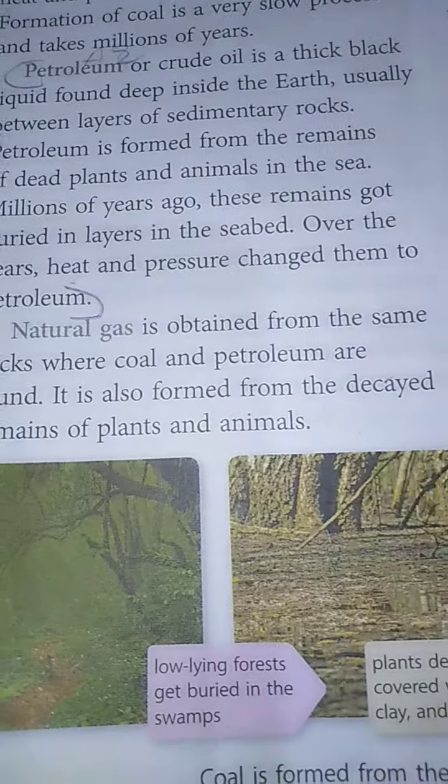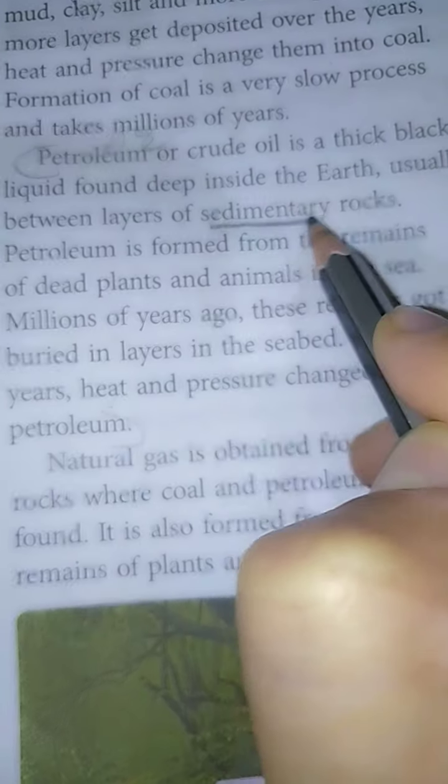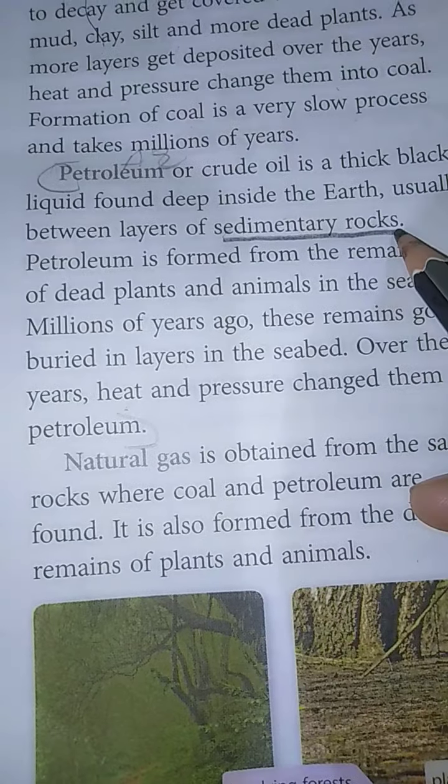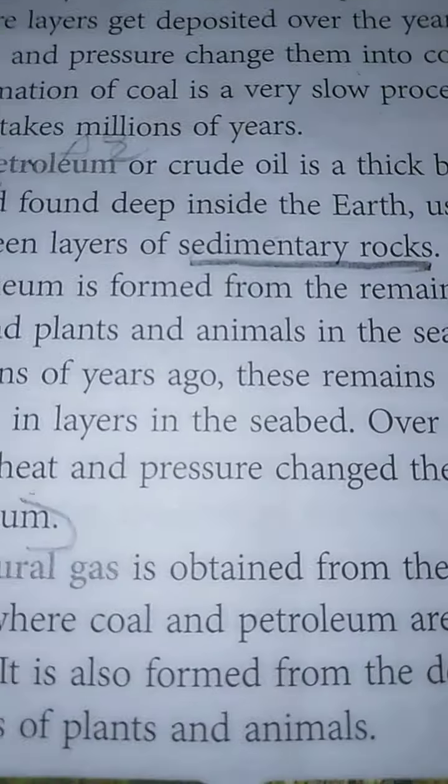Now, petroleum or crude oil. It is again a thick black liquid and it is found deep inside the earth, usually between the layers of sedimentary rocks. Now, this is an important thing, that petroleum is found in between the layers of sedimentary rocks. As we have seen, coal is found in the damp and swampy forest, and this petroleum is found between the layers of sedimentary rocks.